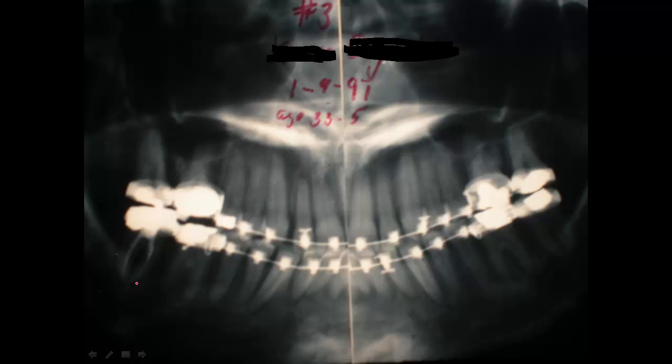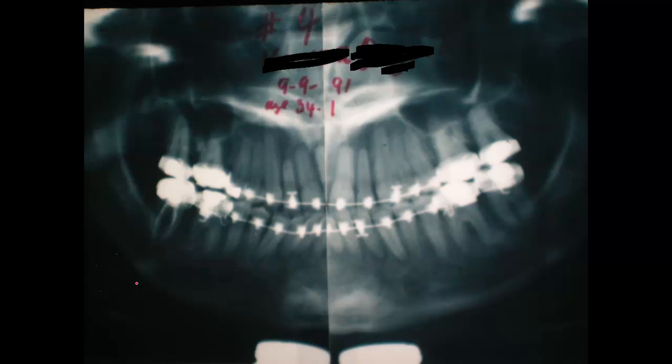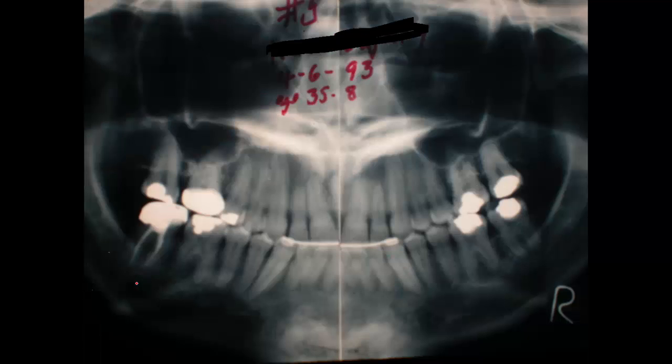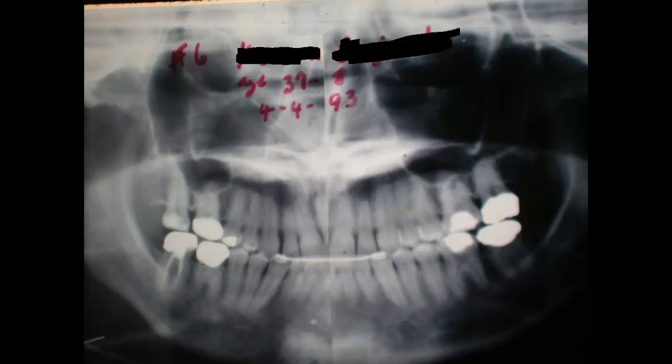And this is 91 there, and that's 91 again. Now here's 93, and you see the tooth is leveling out pretty much in there now. And we finished, we got a 3 to 3 in. And this is another 93 deal.